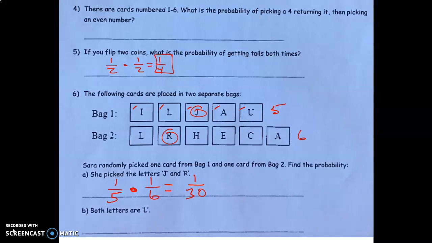So there's a 1 in 30 chance that you will pick a J from bag 1 and then an R from bag 2. Letter B, you're going to do that one on your own, that they're both L's. So what's the probability that she picks an L out of bag 1? Multiply that by the probability of pulling an L out of bag 2.